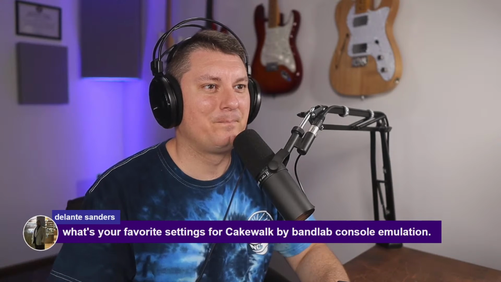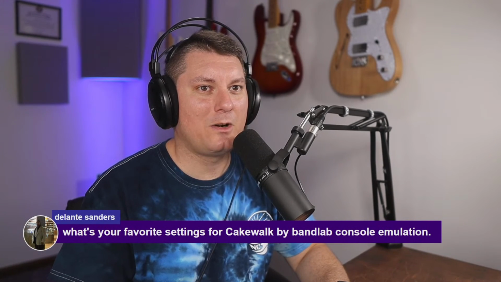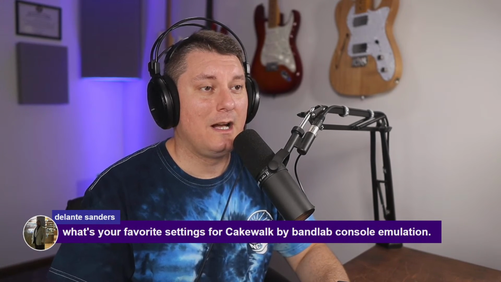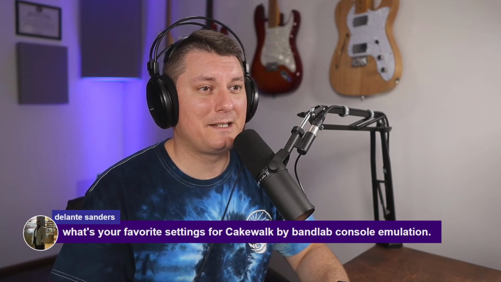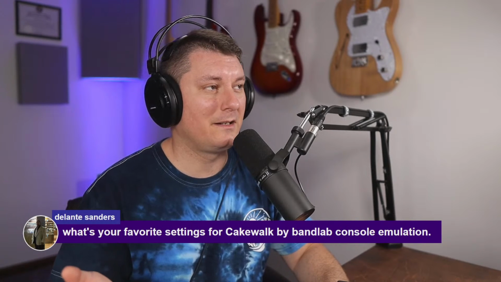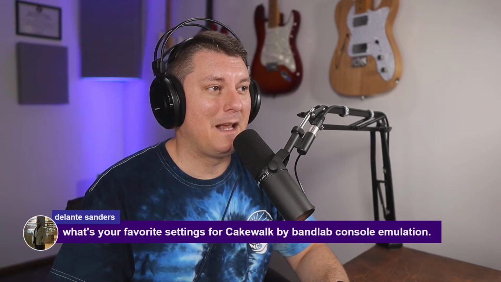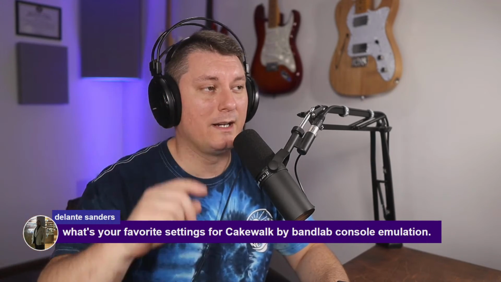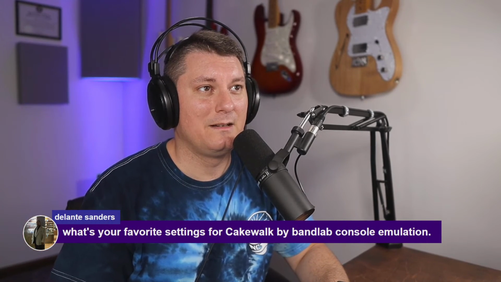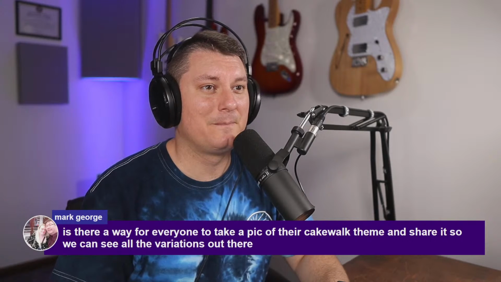I'll put that on here. What's your favorite settings for Cakewalk by BandLab console emulation? Honestly, I slap it on and I put it on the S type, which in my opinion is subtle. And then based off of what I'm using it on, I usually turn the gain all the way up. So nothing too fancy there, but hey, it works.